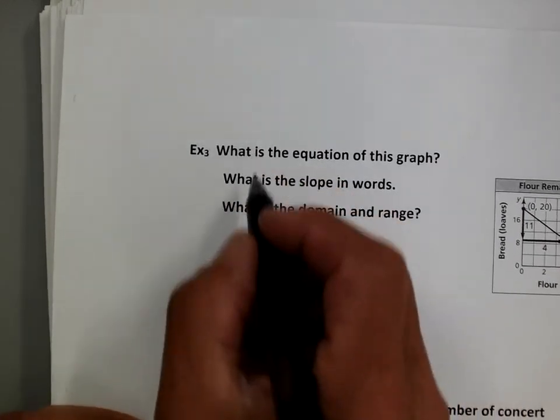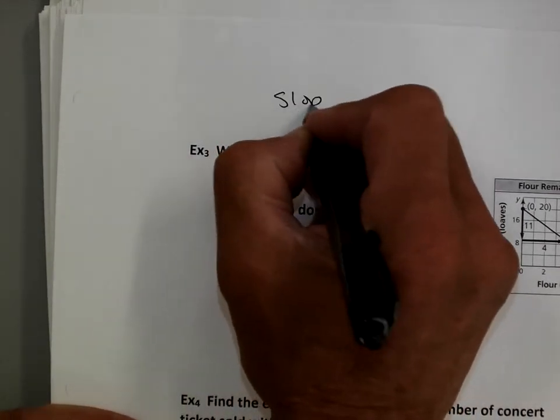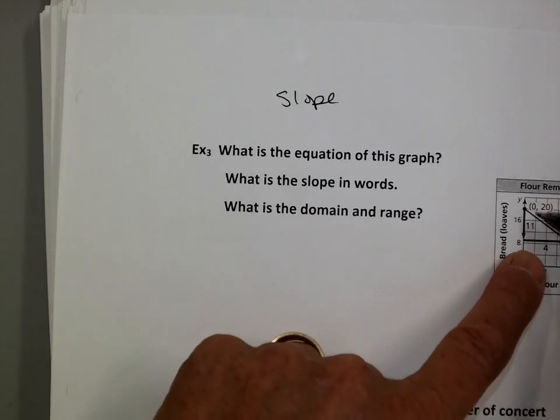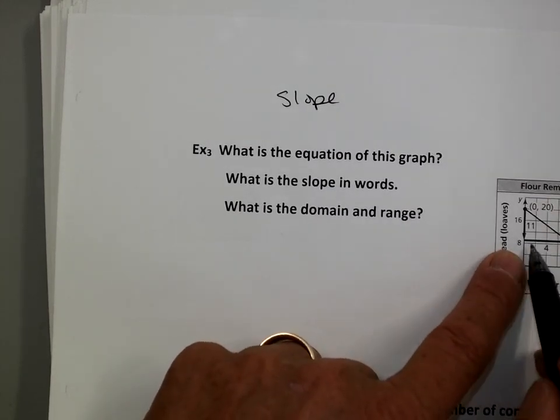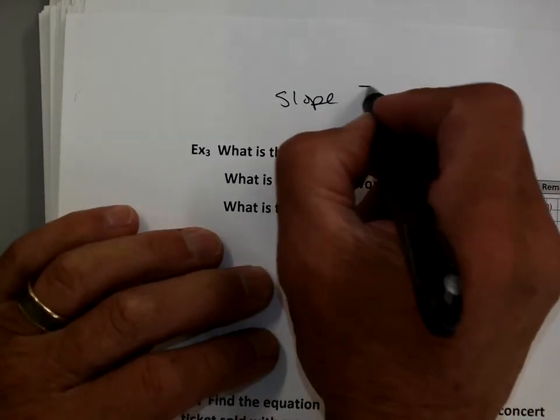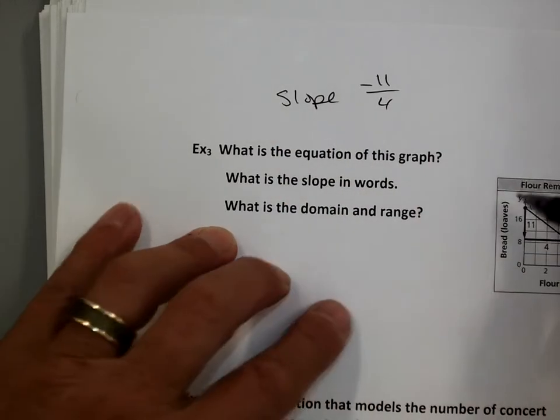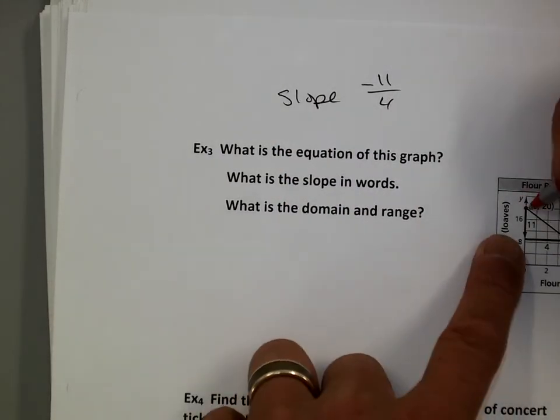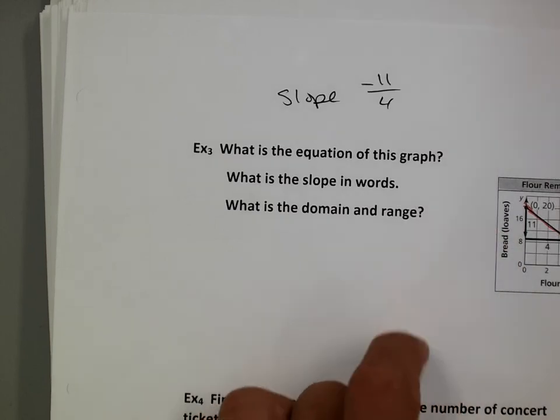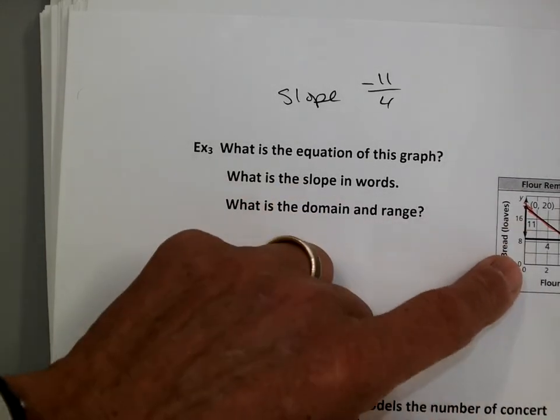Remember, first of all, let's figure out what the slope is. So it looks like we're going down 11 for every 4. It's got to be negative because you're going downhill. It's a negative slope because the line's going down. Negative 11, so you go down 11 for every 4.